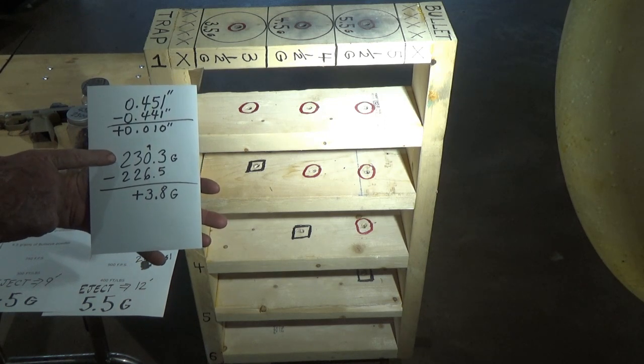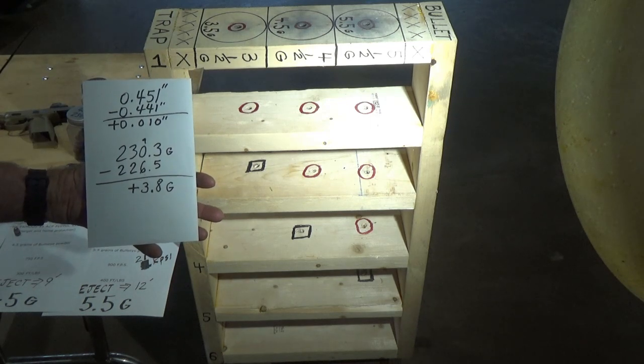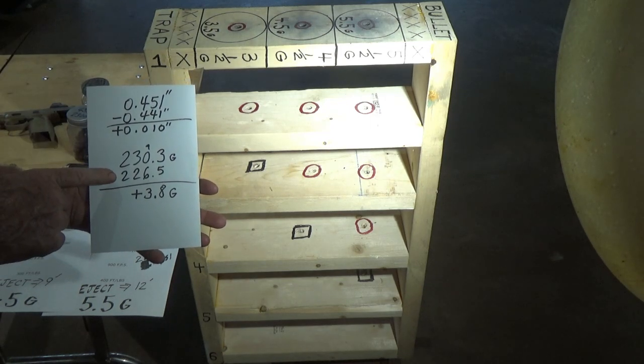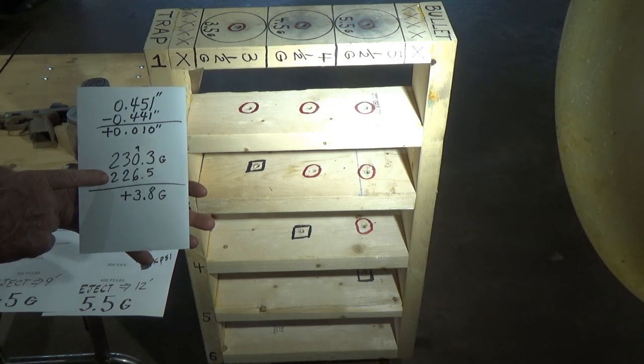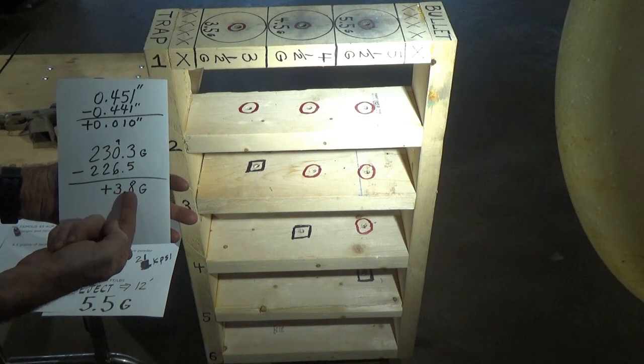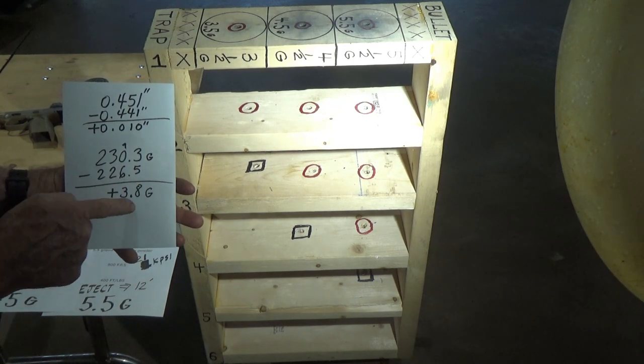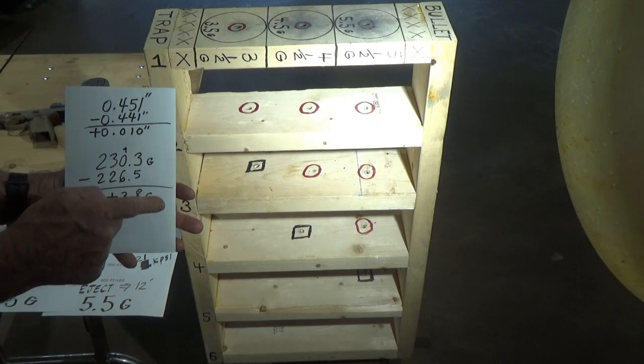Came in at 230.3. After I shot it through all that, it basically lost its wax, maybe a little bit of lead, but its final weight after it penetrated all that was 226.5. It lost 3.8 grains. That's a minus, but that's your total loss, 3.8 grains.